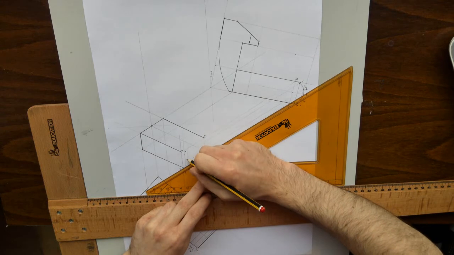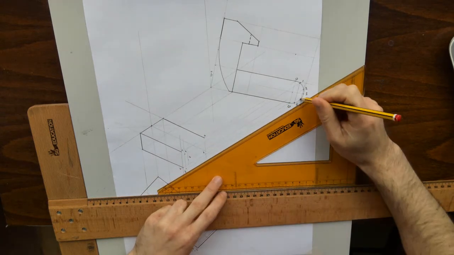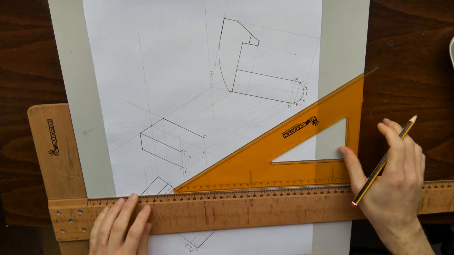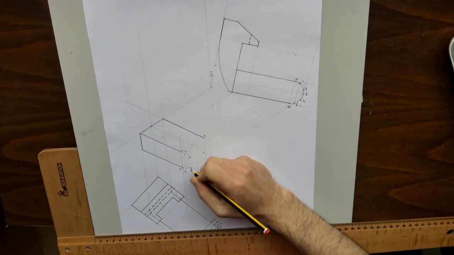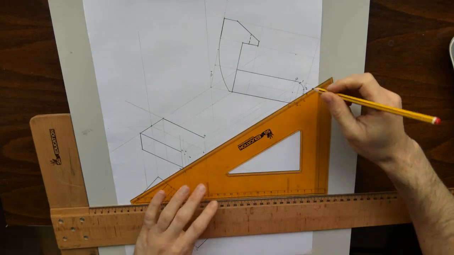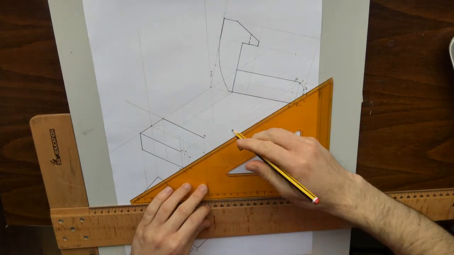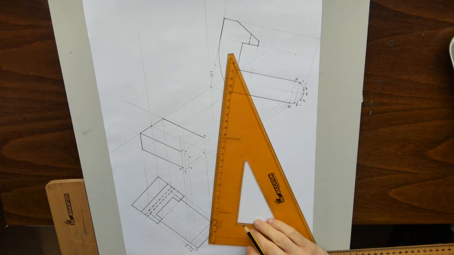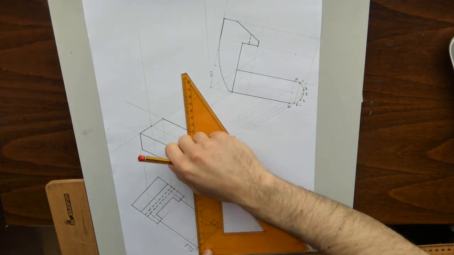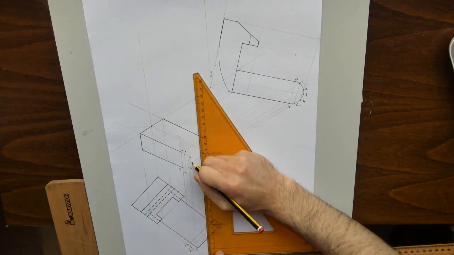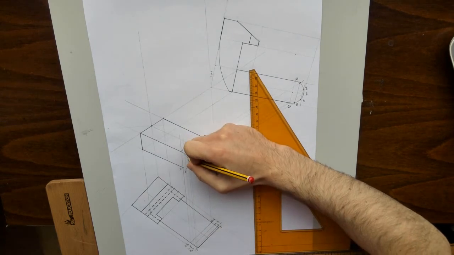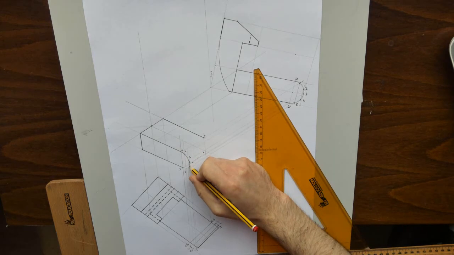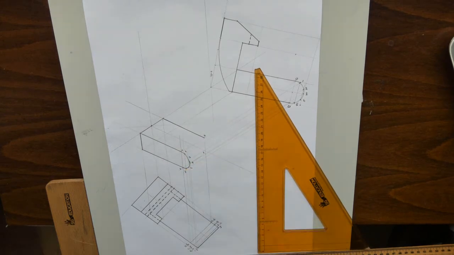So 2 is going to go there. 4 actually is on the same line as 5, so 4 is going to go here. And then finally I'll take in 3. So 3 will go in there. 3 comes straight up from here. Get point 3. What I can now do is I can draw in my freehand curve. I'm just drawing it in lightly for now.